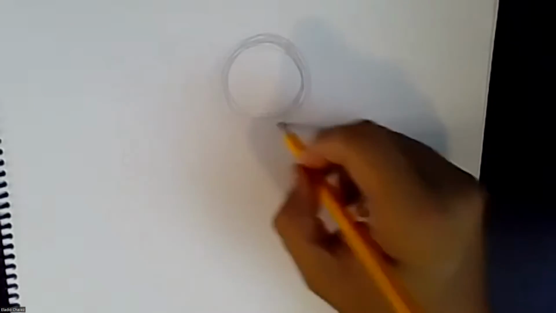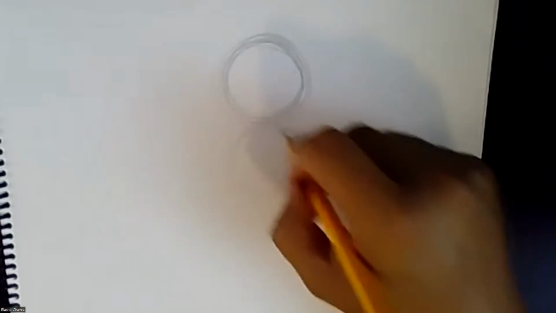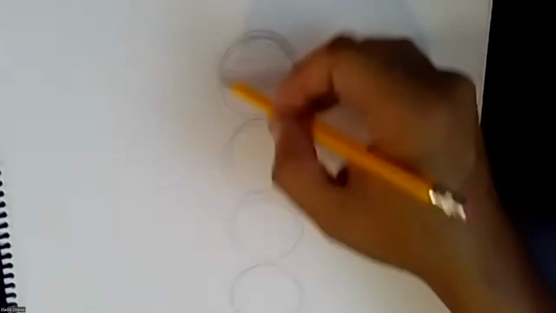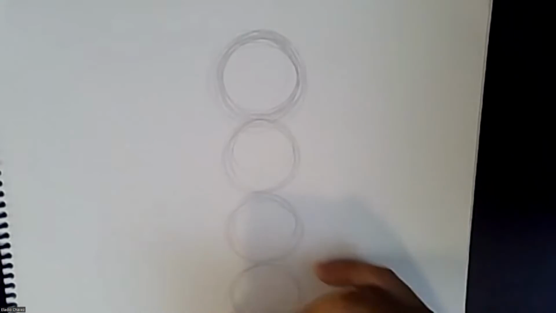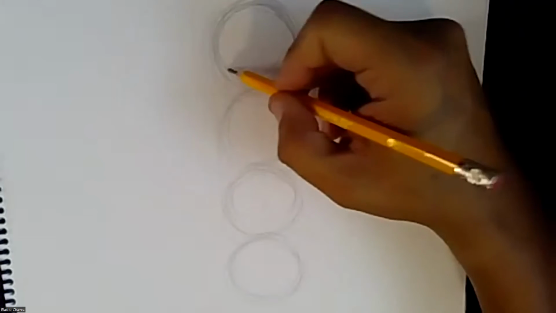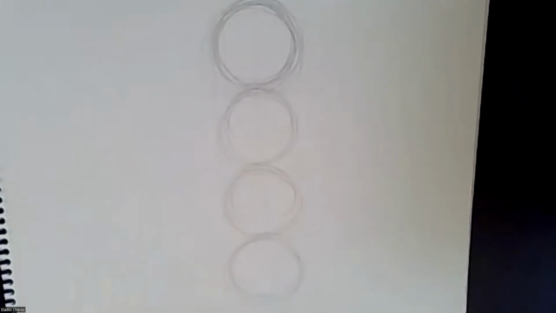So there's one, two, three, four. Four heads tall. Now this is blocking in. This is making sure that our character is going to fit on our page. Another way of doing it is just doing a line and then breaking it in half, and then in half again, because it's four heads tall. Four circles. There we go. So now we've got the height.